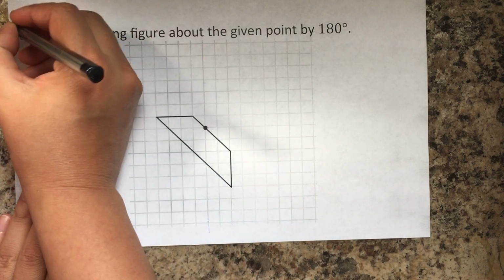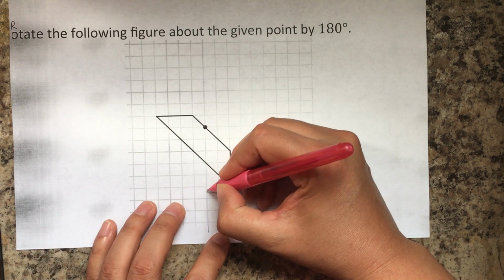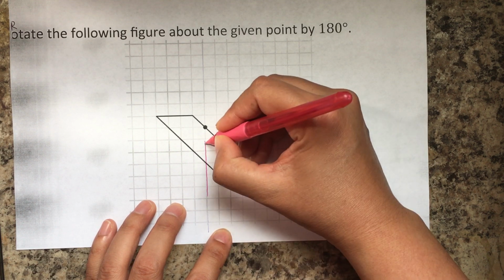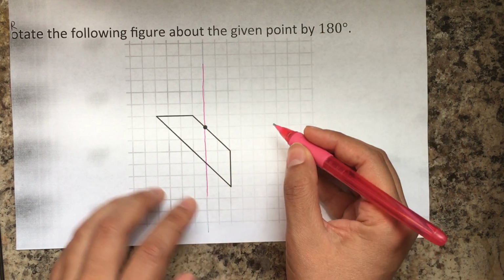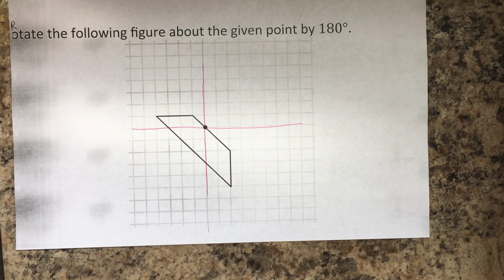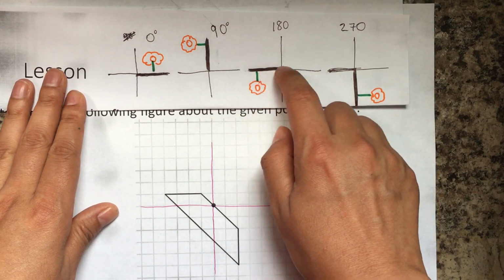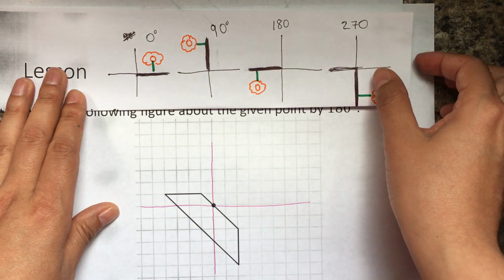So this one says rotate the following figure about the given point by 180 degrees. Again, the first thing that you want to do is to draw your axis. And going back to the picture of the flower, 180 degrees means that now this is your x-axis.